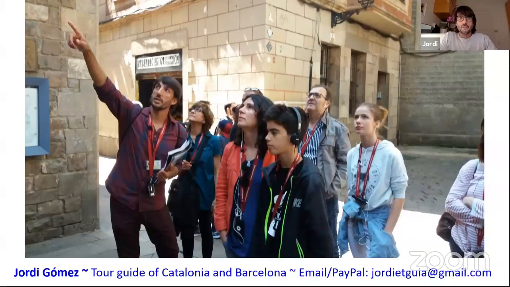Yeah, Barcelona, for example. I work in Barcelona, so I'm always talking about Barcelona. Barcelona is visited by people, there are tourists in Barcelona during all the year, in winter, spring, fall, and summer. But in Barcelona, for example, in spring and autumn there are more people visiting the city.